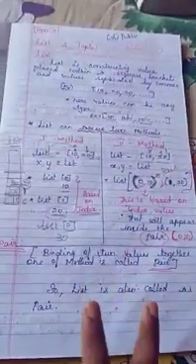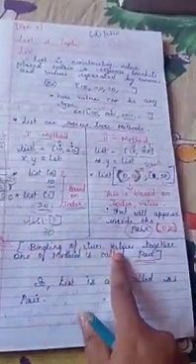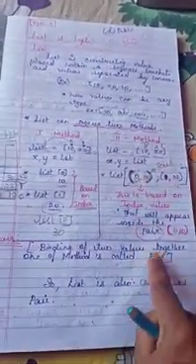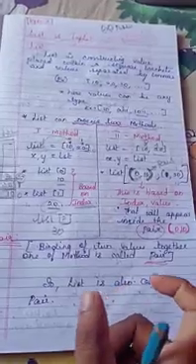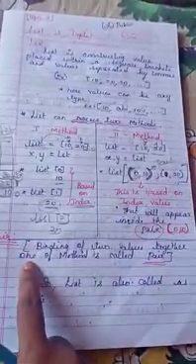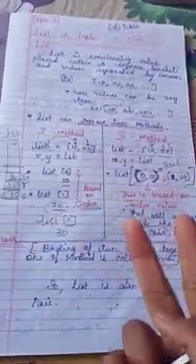What is meant by pair? It is also a 2-mark question. Pair means binding two values. We can bind two values together, collecting only two values bound together, and one of the methods is pair.